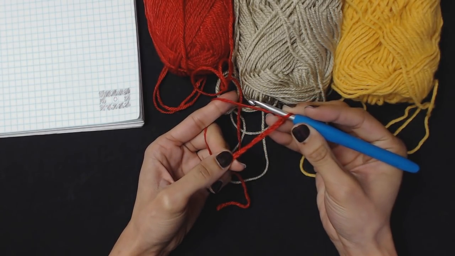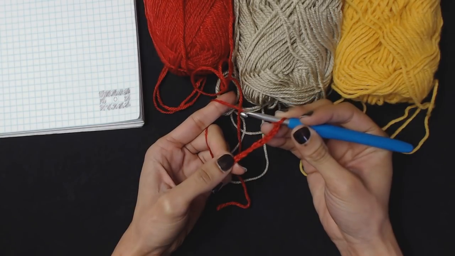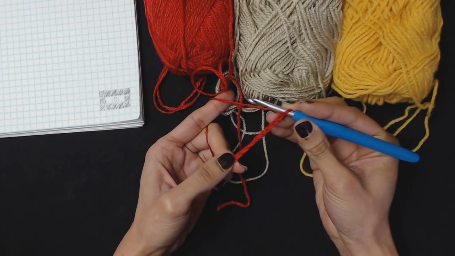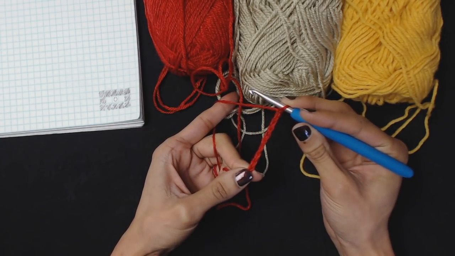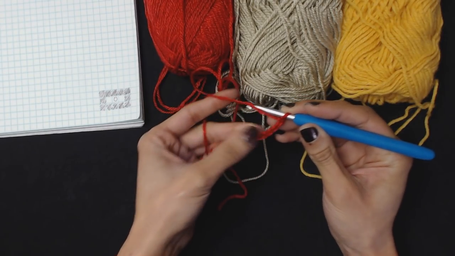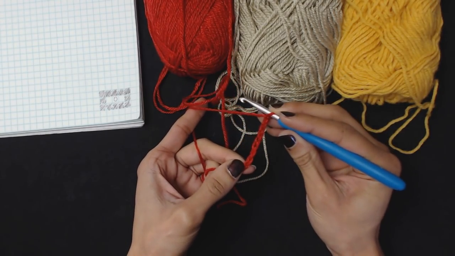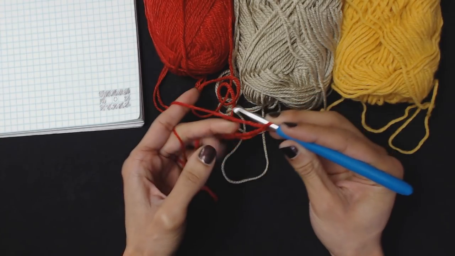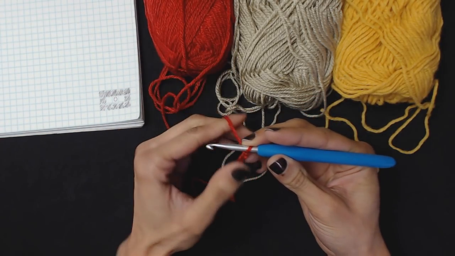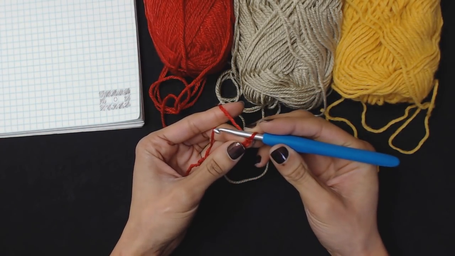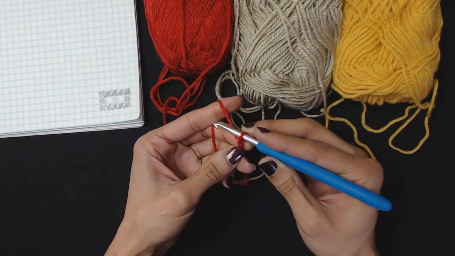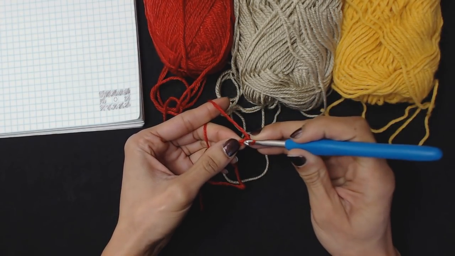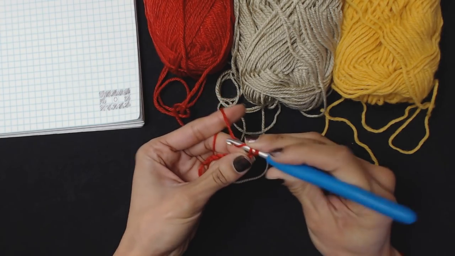For your next row, it's going to be a row of single crochet. You're going to start in the second chain from the hook, so that when you go all the way across, you should end up with 10 single crochets, because I started with 11 chains. So let's do that now. Second chain from the hook, single crochet.